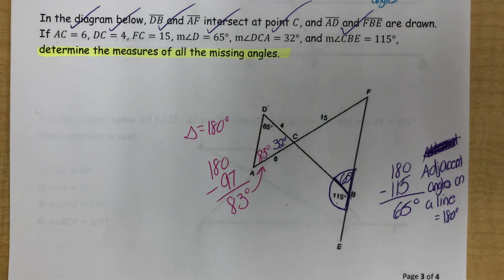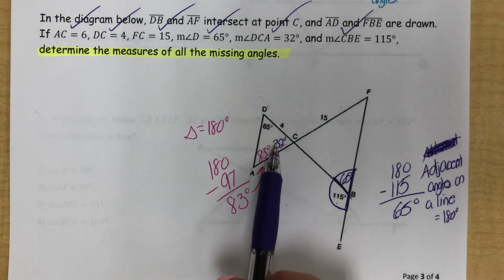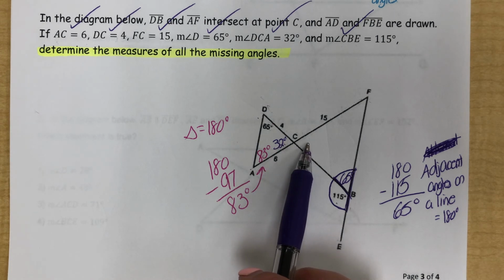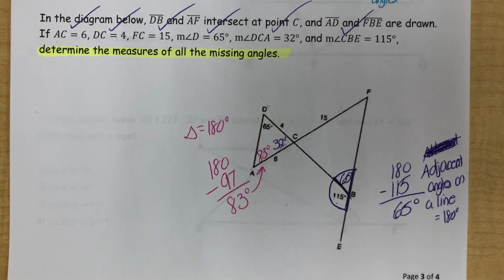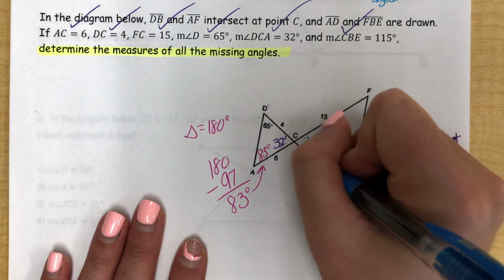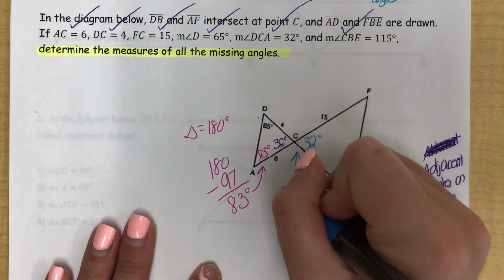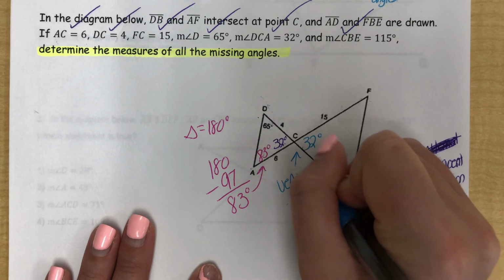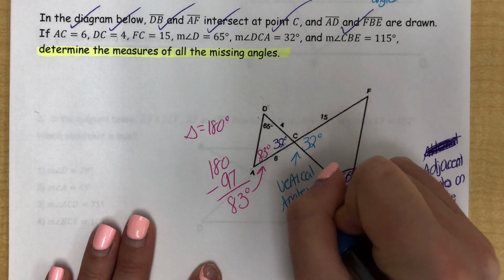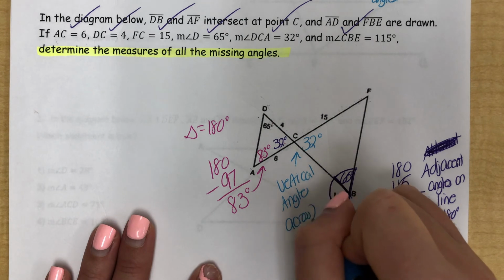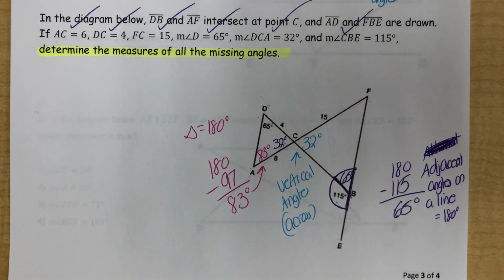All right, I'm also noticing that 32 is in the top triangle, but it's a vertical angle with this angle C in the second triangle down below. So I can mark that as well. I know that if the top angle is 32, this bottom angle is 32 degrees as well, because again, these angles are vertical angles. They're right across from each other. So I know that they're equal in measure.